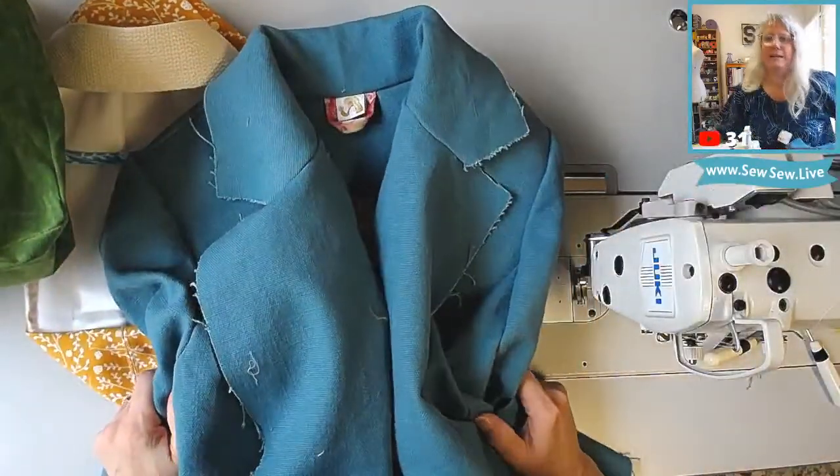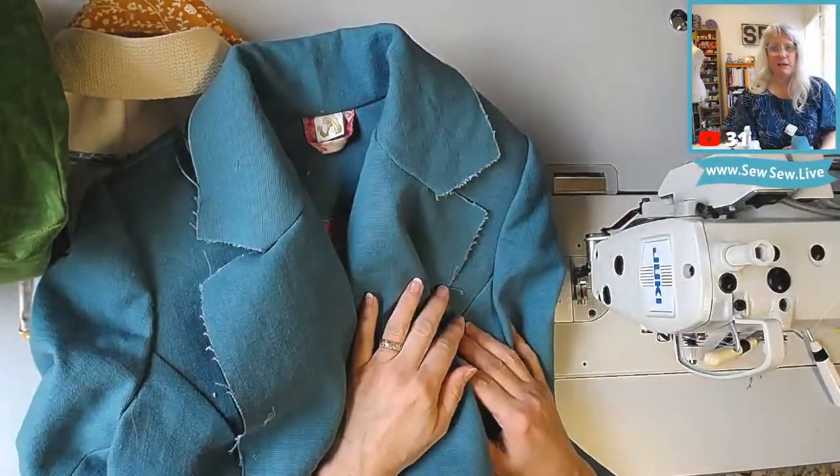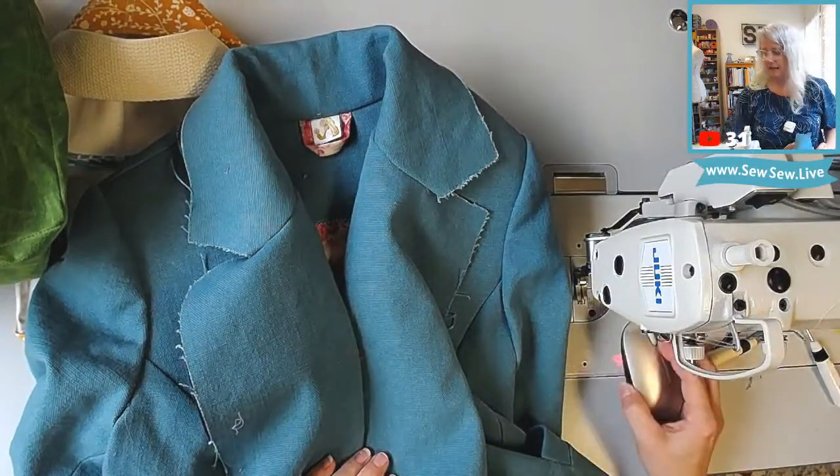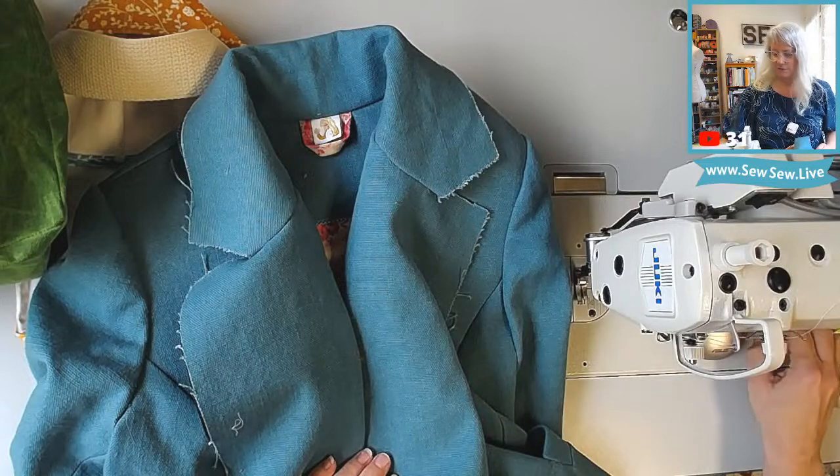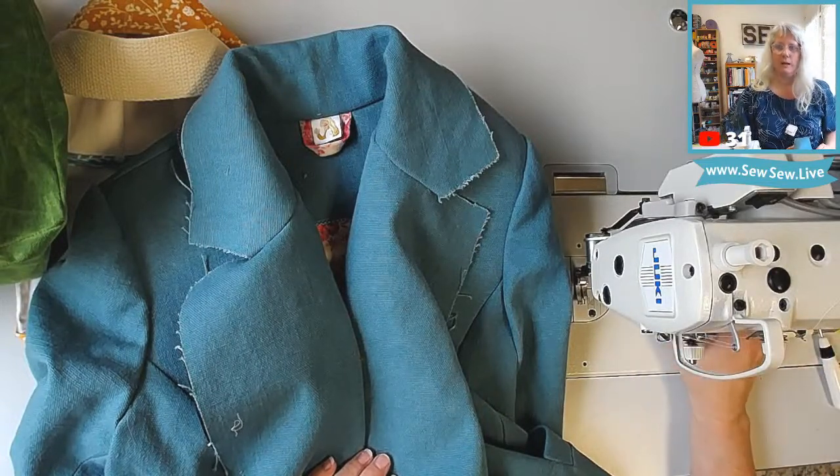So, all right, guys, I'm going to head out. So I'll see you Saturday if you want. Next week, I'm making the Ryan Raglan by 5 out of 4 patterns. I'm going to make it like a sweater.